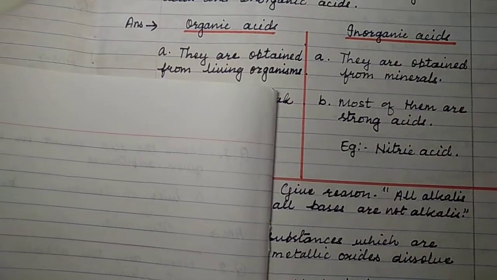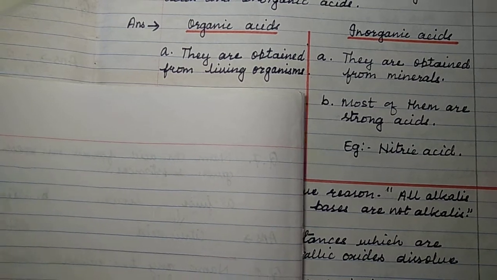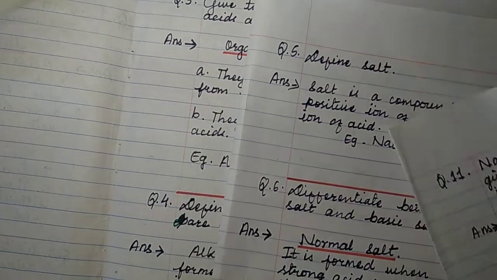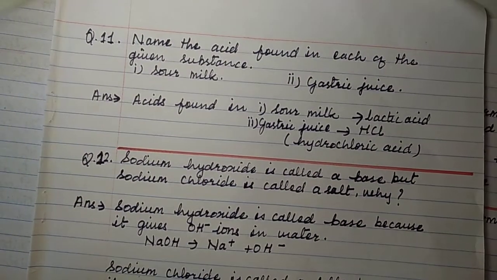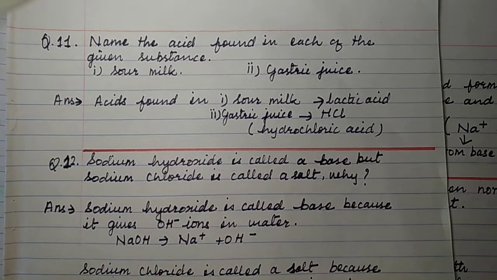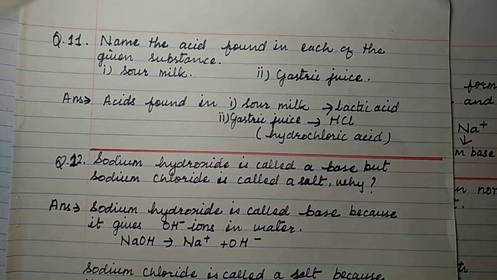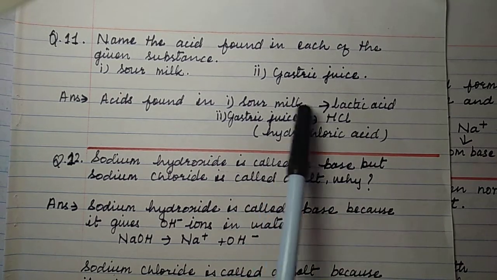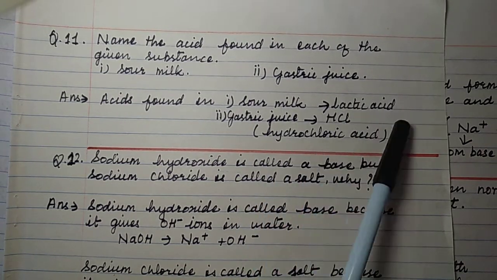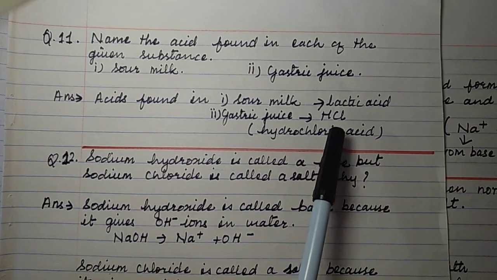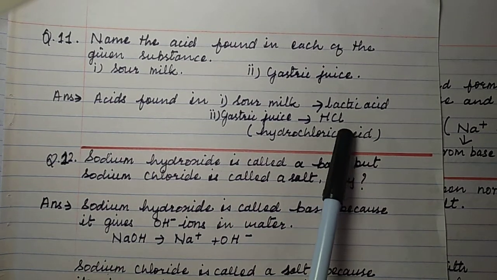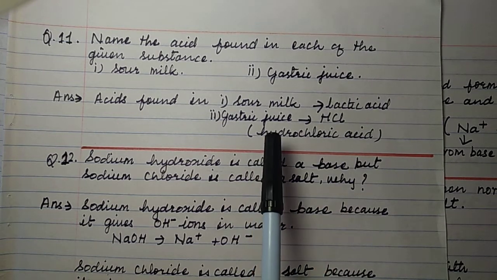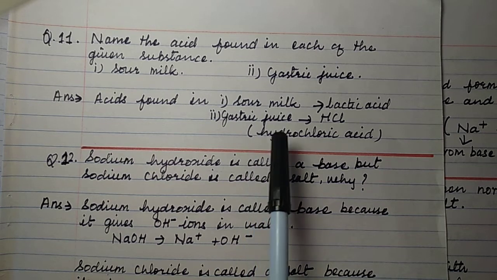Now the next question is question number 11. Name the acid found in each of the given substances: sour milk and gastric juice. Sour milk contains lactic acid, and gastric juice contains hydrochloric acid. Hydrochloric acid is formed in our stomach, but it is not an organic acid.